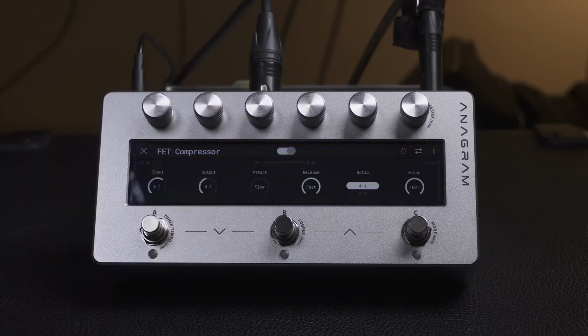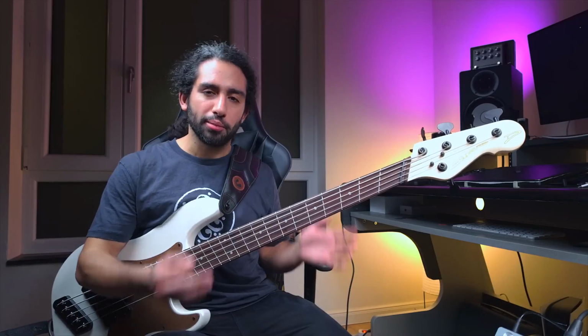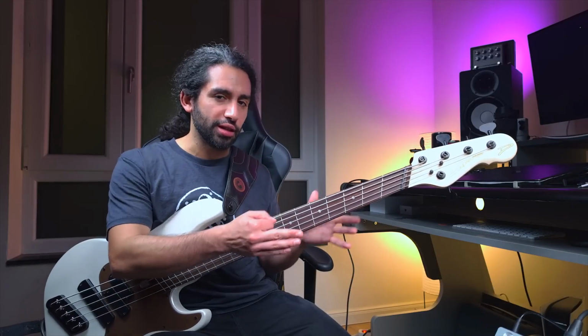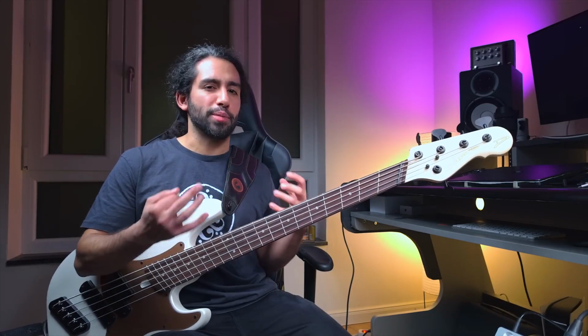One more time. As you could hear, by putting the compressor in the beginning of the chain, I'm making my attack more consistent, but it also sounds a bit more aggressive.